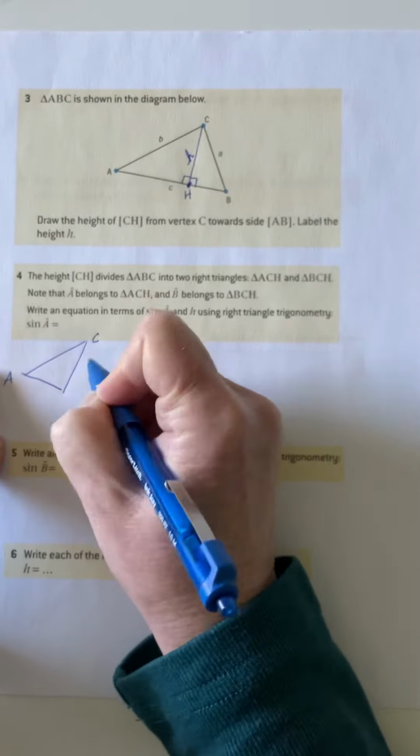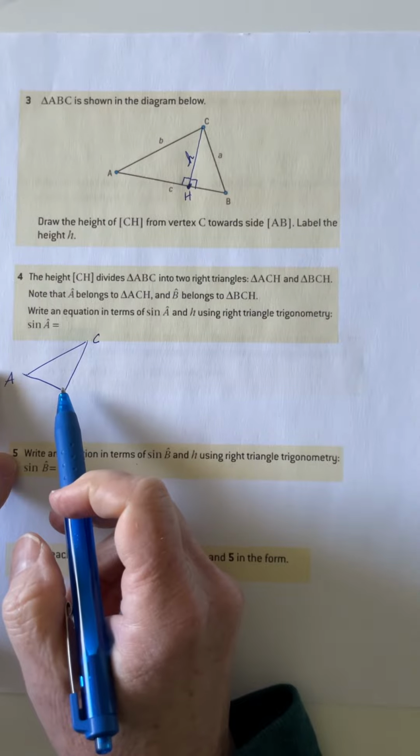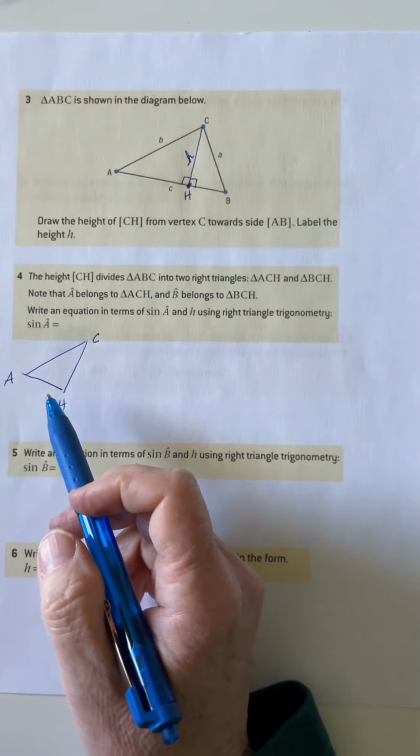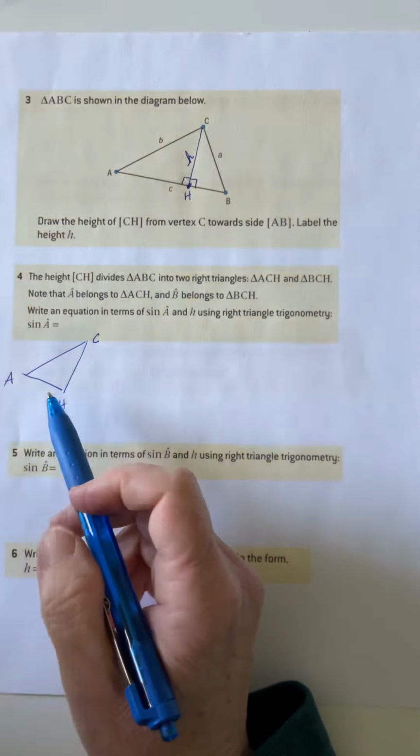This side we already knew. We're not going to talk about the actual lengths of them though. We're just going to use the letters that are labeled here. So that's side B, this is side H of that right-angled triangle right there.